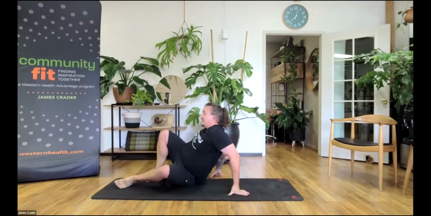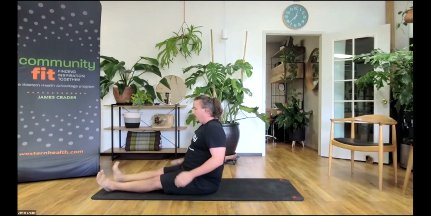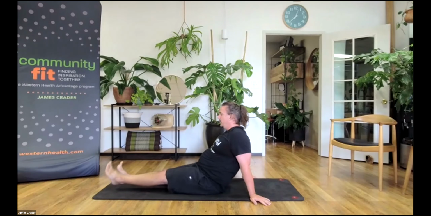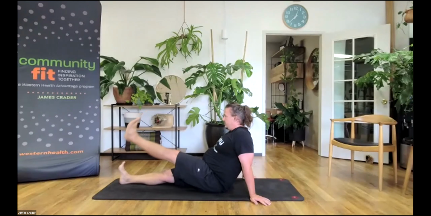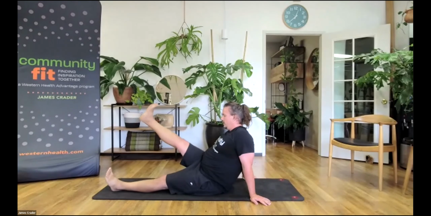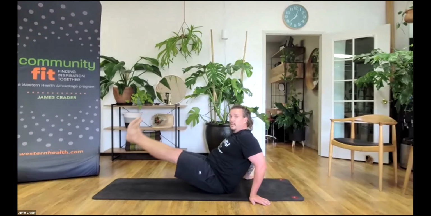Stretch. Relax. Slide your legs out in front of you. Move your arms somewhere relaxed. One leg lifts and lowers. Another leg lifts and lowers. Lift, lower, lift, lower. Or both legs. Lift and lower.